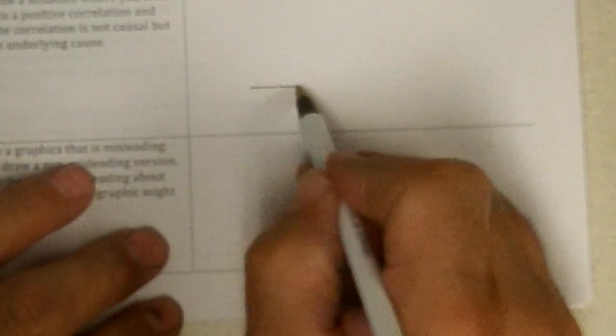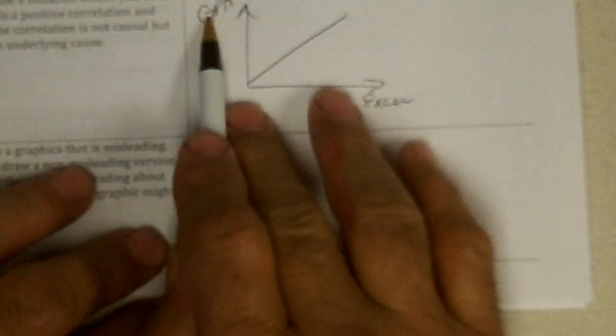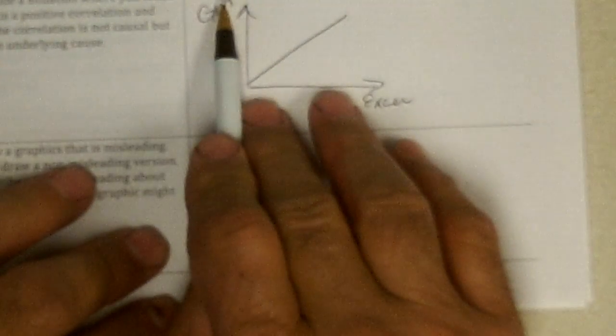10. Describe the situation where you think there's a positive correlation and the correlation is not causal but has an underlying cause. We've had several examples. One might be that the more you exercise, the better your GPA. But it might not be the exercise that causes the GPA. It might be the type of person that does that.